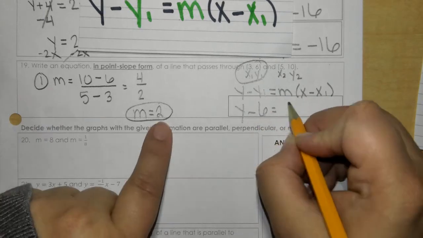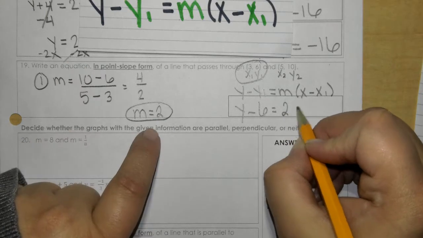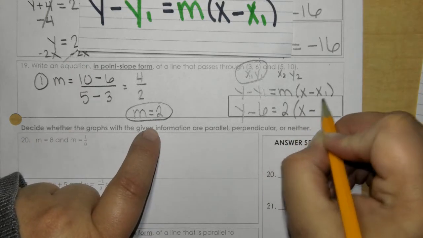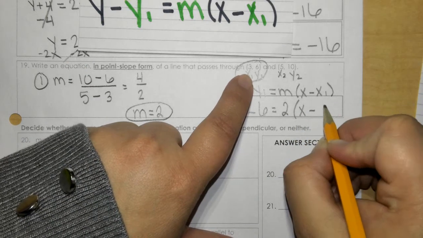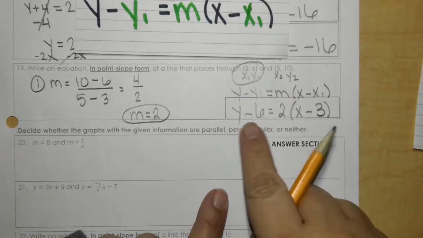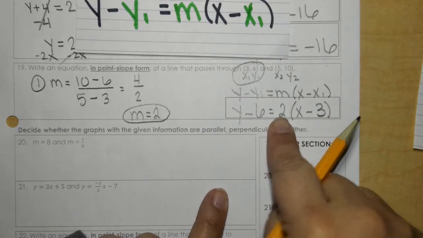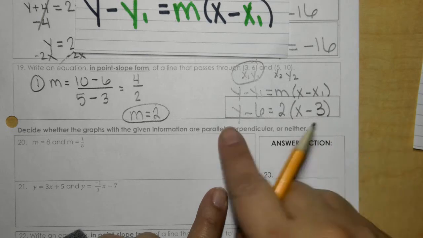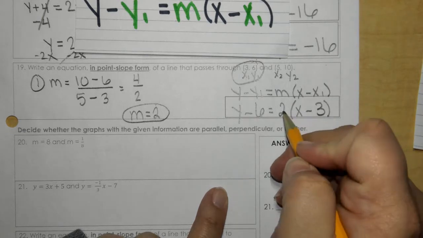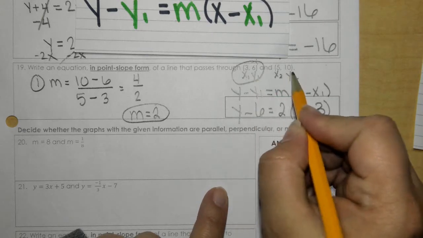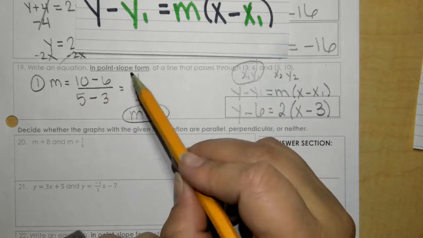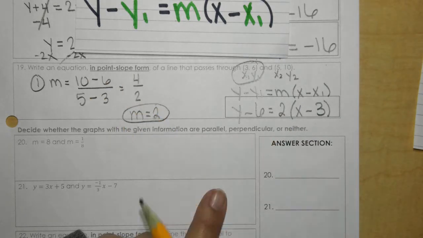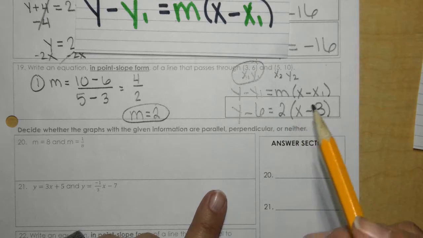M you did have to find, so you would get a point for finding that m correctly. And then this x1, that's also given to you. So even if you just had y minus 6 equals blank, and then x minus 3, you're going to get partial credit. It's a matter of, can you plug these numbers into the formula correctly, simplify if necessary, and get that slope, and then plug it in right there.